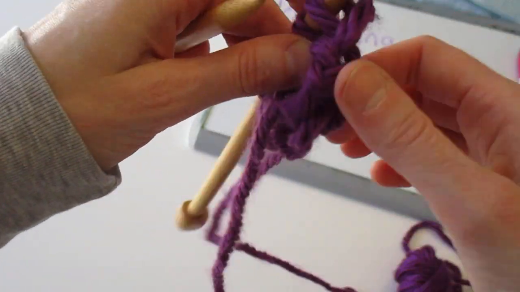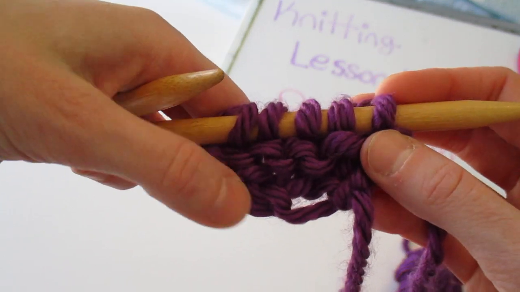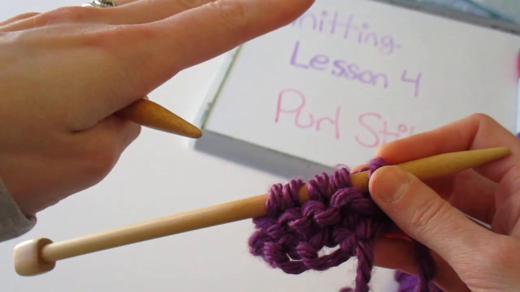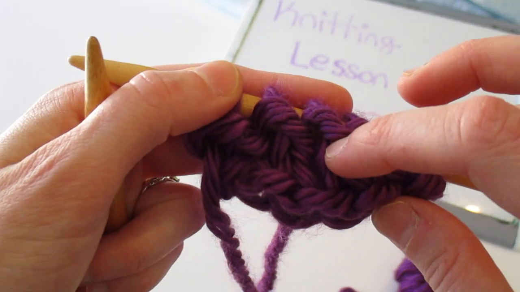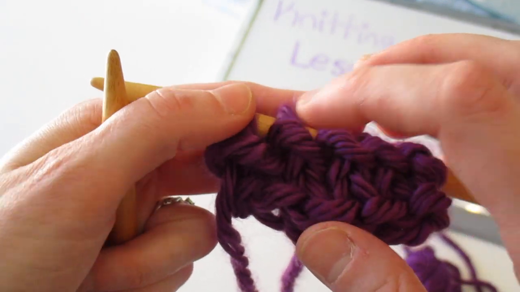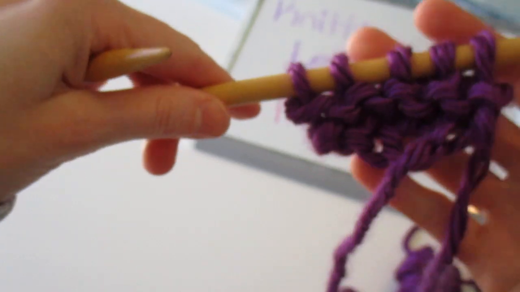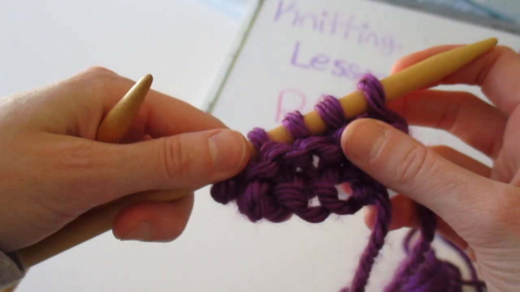All right, so let's take a look at the stitches here. It's going to look the same as if you do all knit stitches. So it's going to have the alternating bumps going all the way across for each row. And that's what purl stitch is.